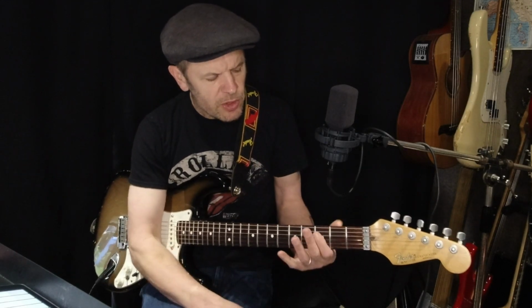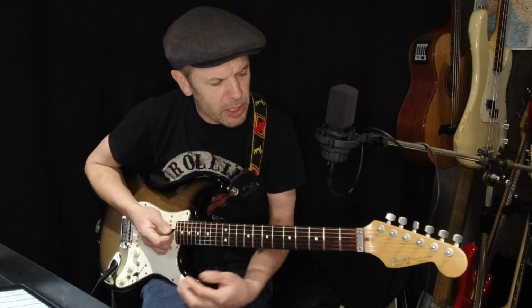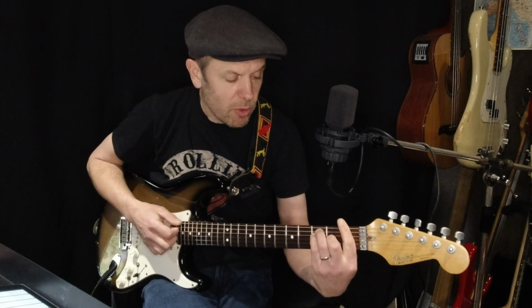Okay, so C is chord 1. A minor is chord 6, or the relative minor. F is chord 4, and G is chord 5. Now, where do we get all these chord 1, 2, 3, 4, 5 from? Well, it's all to do with the scale.